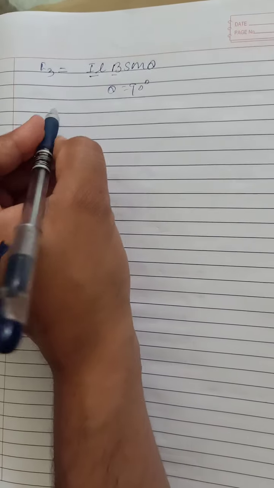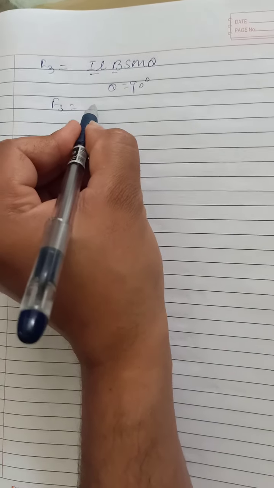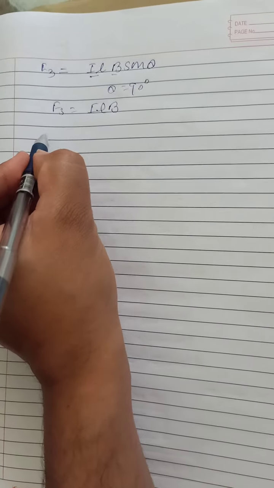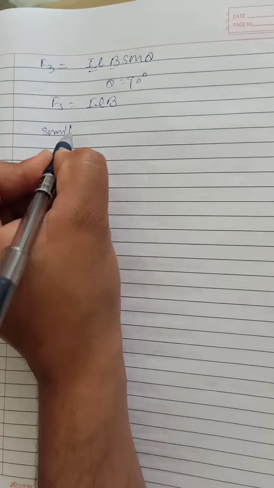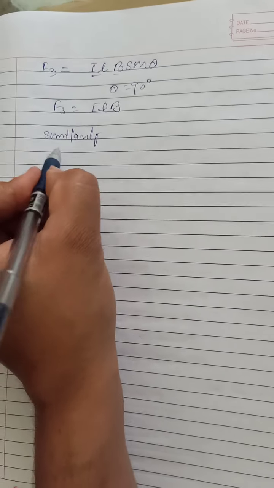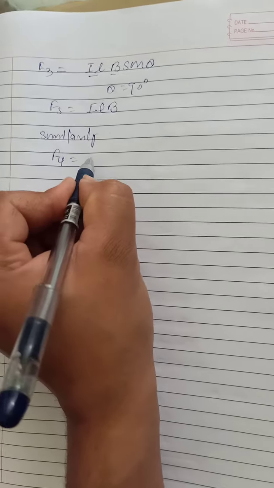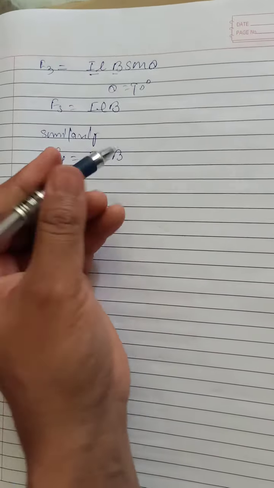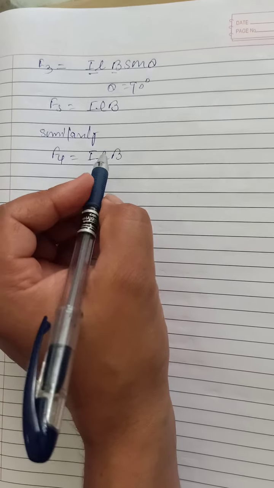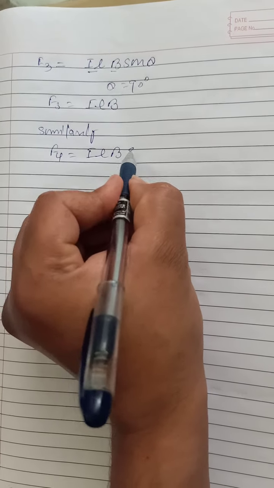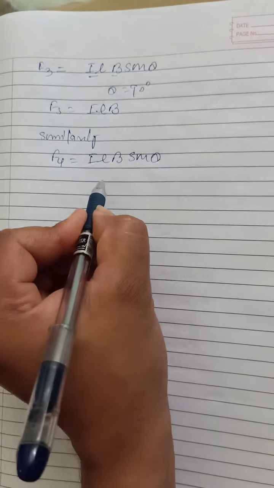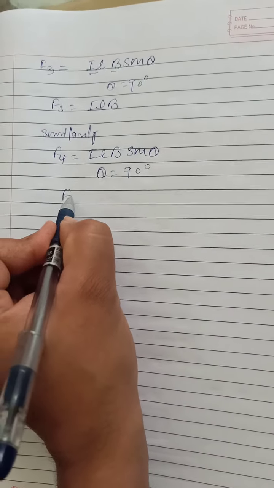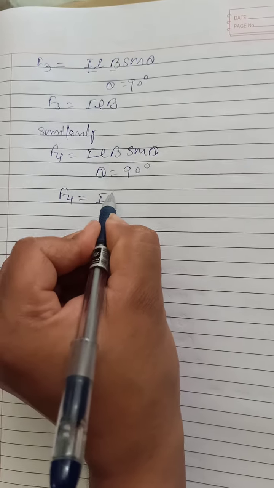So we take it 90 degree. So F3 is ILB. Similarly, F4 is ILB because the length of this conductor is also L. So again theta is 90 degree. So F4 is equal to ILB.